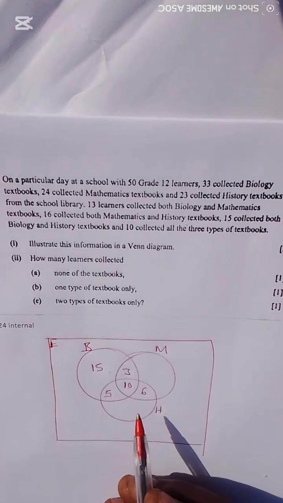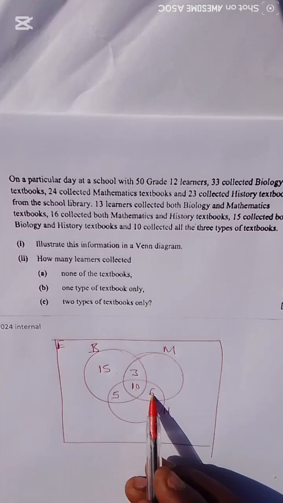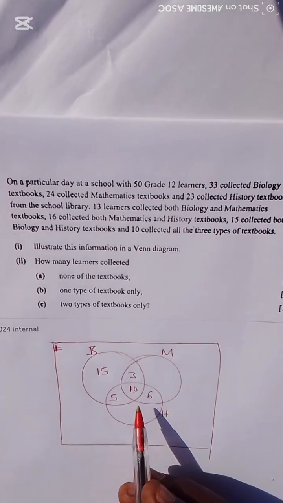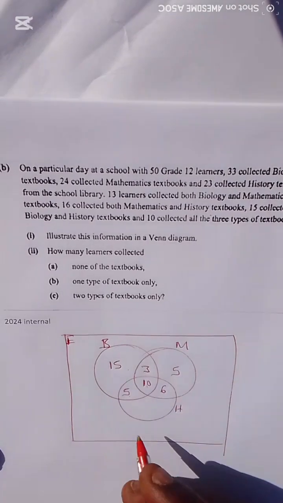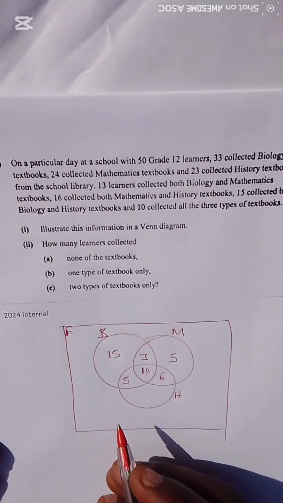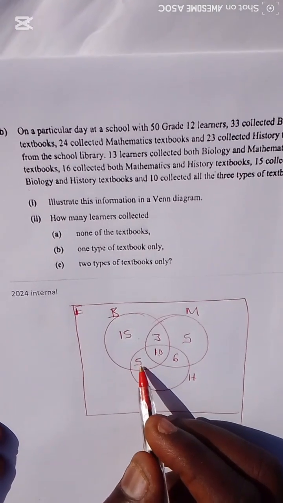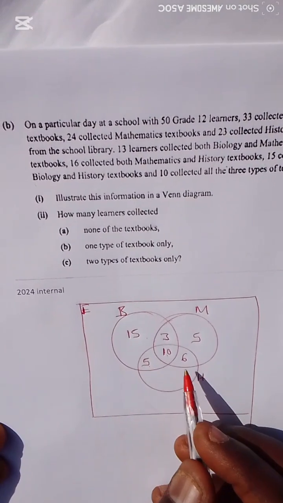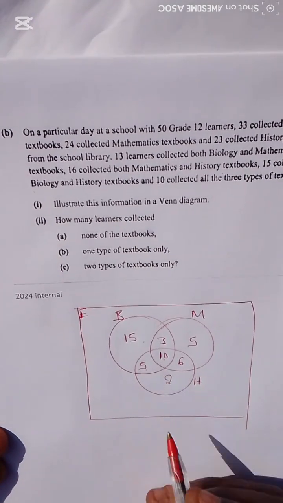We are told further that 24 collected mathematics. So I'll add 6 plus 10, that is 16, plus 3, 19. From 24, it will give me 5. When I add up everything, it should give me 24. Then I'm told further that 23 collected history. So when I add 10 plus 5, I'll get 15. Plus 6, I'll get 21. Minus 23, I'll get 2.